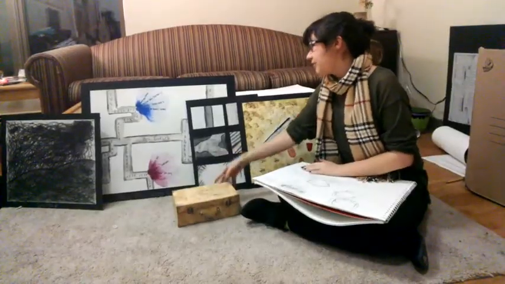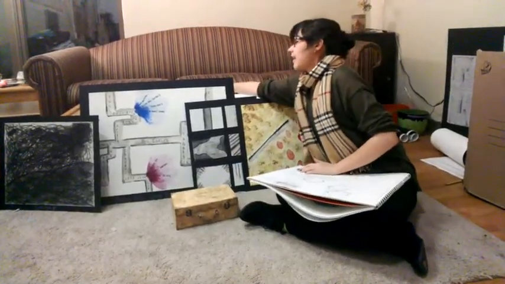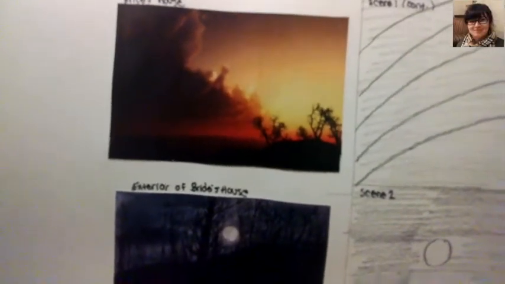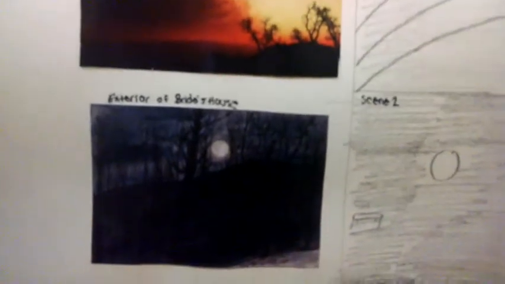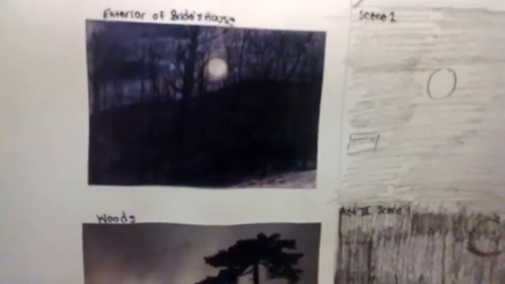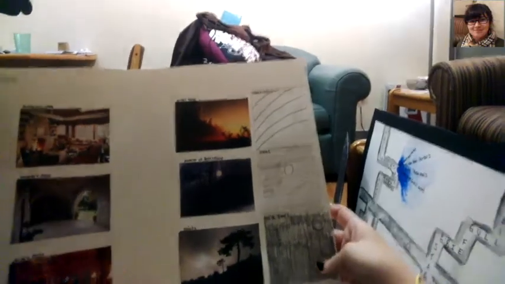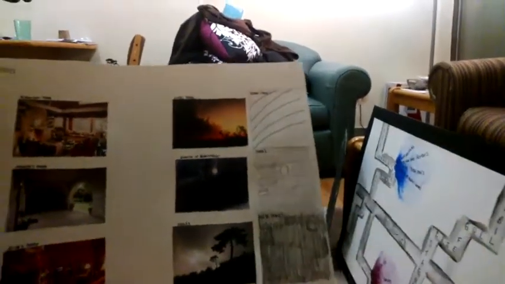From there we do lighting. So you take each scene, divvy it up, and then from reading each scene you sort of pick what kind of mood you want to set for the lighting. So it ranges from a dark atmosphere to warm. At one point they're in the woods, so sort of a moonlit type thing.